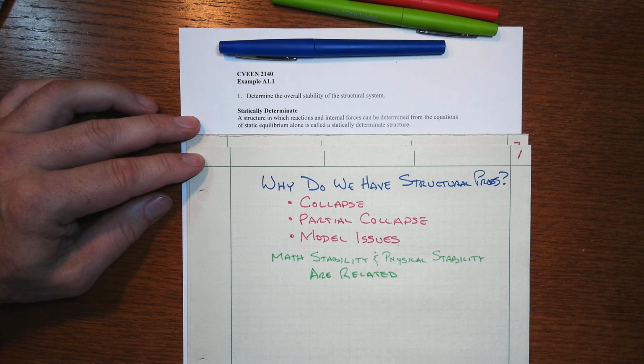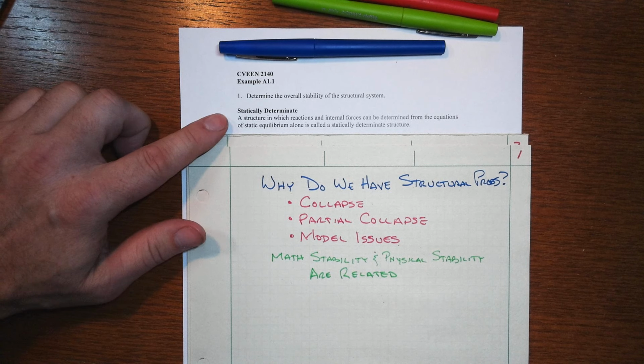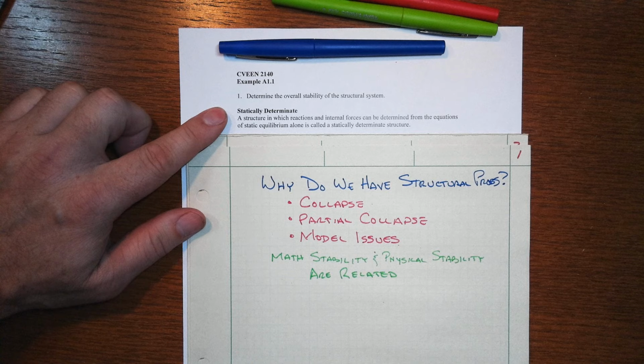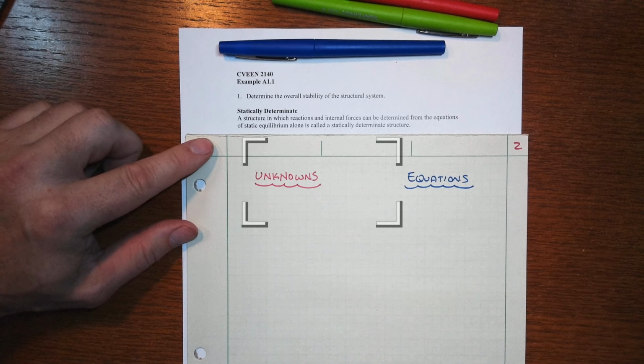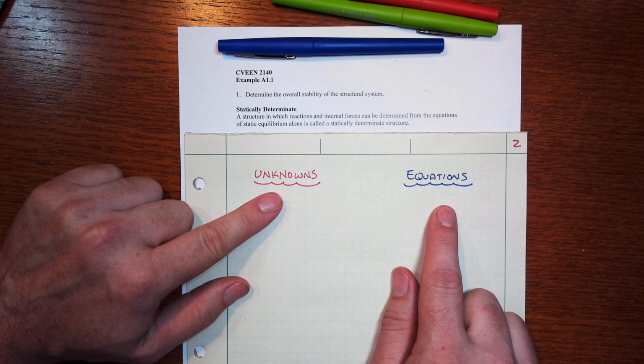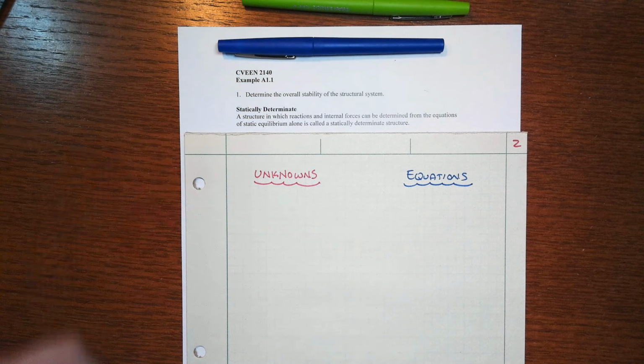The way that we explore this relationship between mathematical stability and physical stability is going to be through this notion of what we call statical classification. The first of those classes is the statically determinate situation. What we're really going to do is compare the number of unknowns that we have in the system versus the number of equations. It's a very simple, basic mathematical scenario.